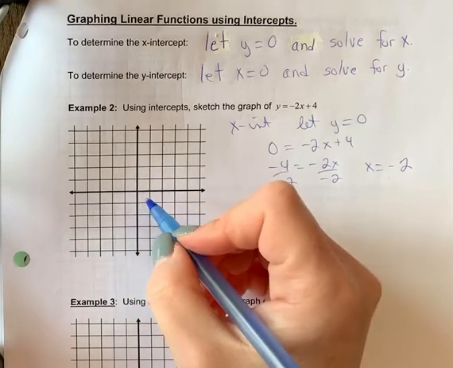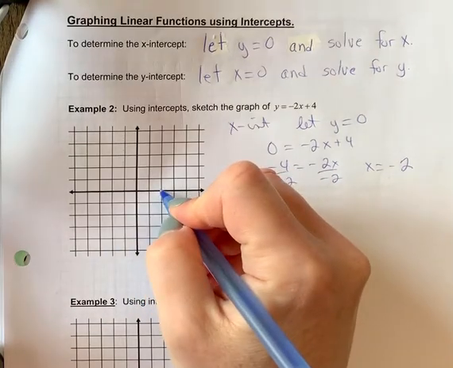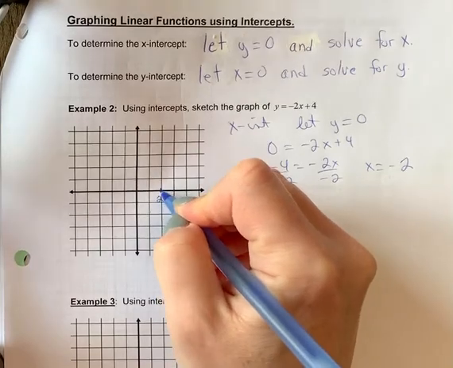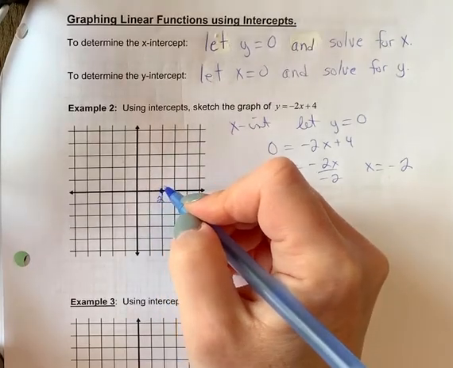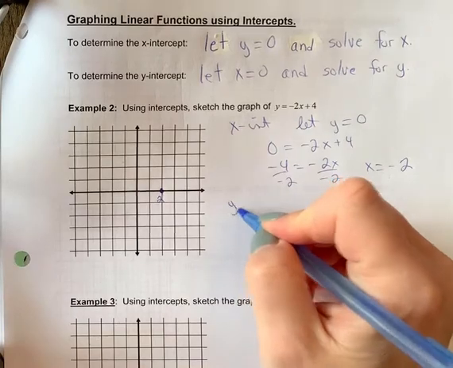So that means on my grid here, we'll label that as a 2. That's where it's going to cross the x-axis. Then I'm going to find the y-intercept.